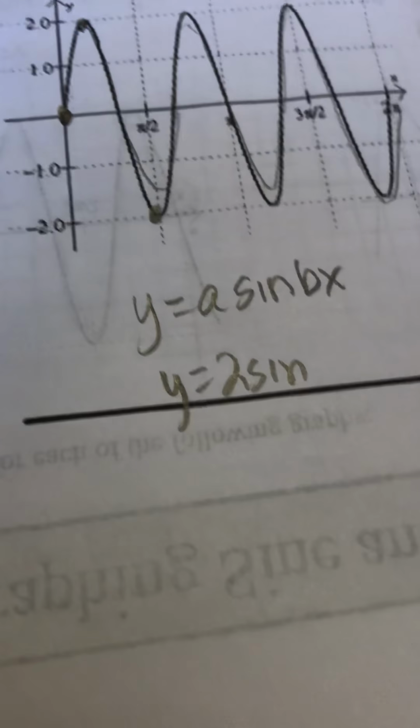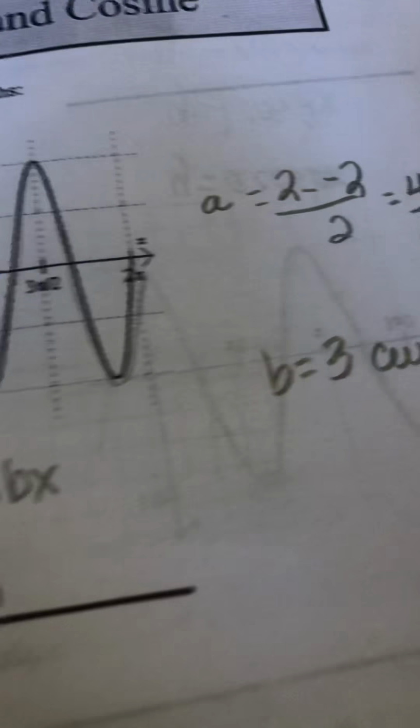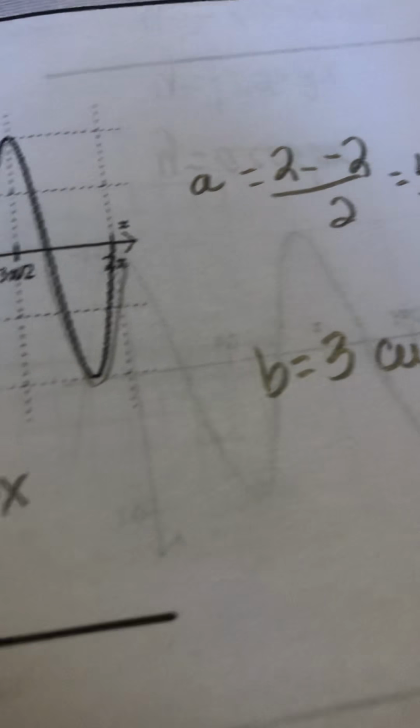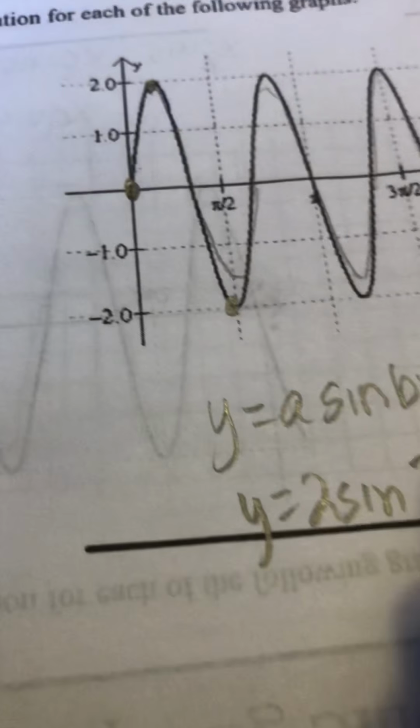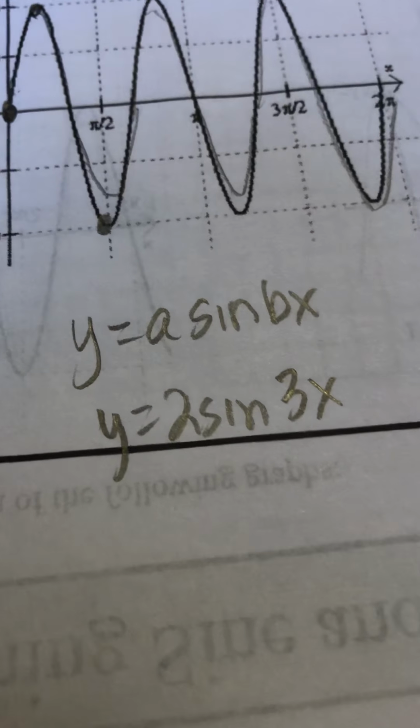Well, there's 1, there's 2, there's 3. That's 3 full sine curves in 2 pi. So that means B is 3. So we have 2 sine 3x.